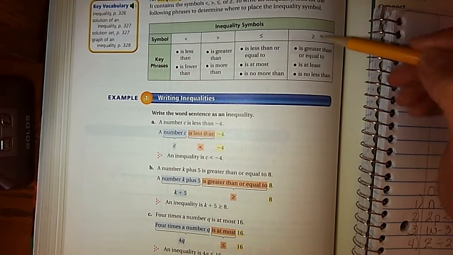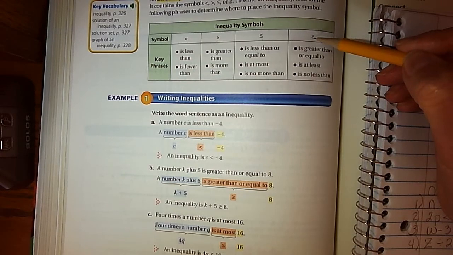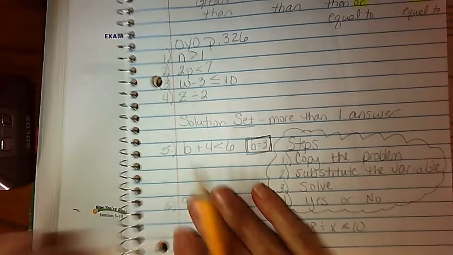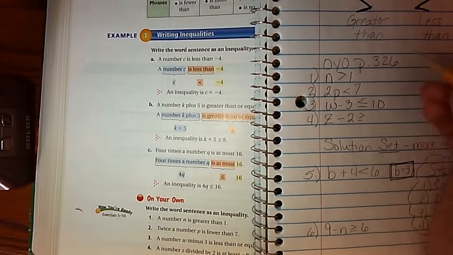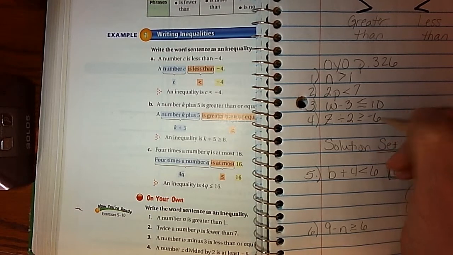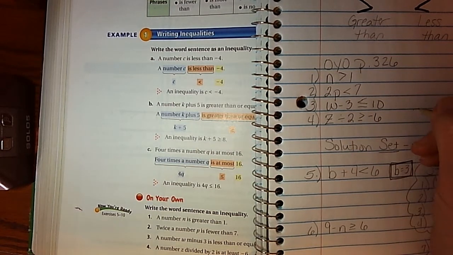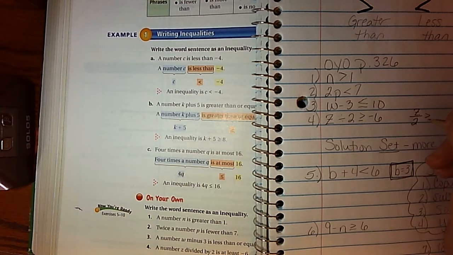Is at least. So that's going to be this symbol, greater than or equal to. And then negative 6. Remember, I could also write this as a fraction, z over 2 greater than or equal to negative 6.